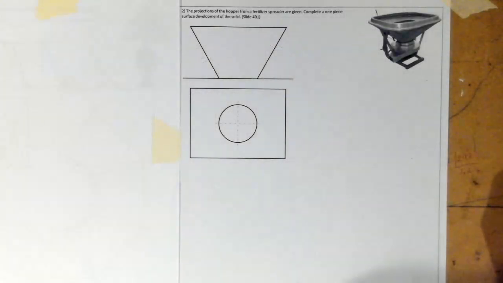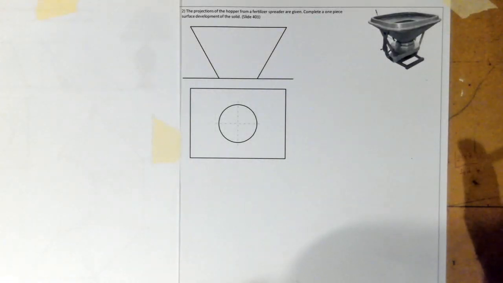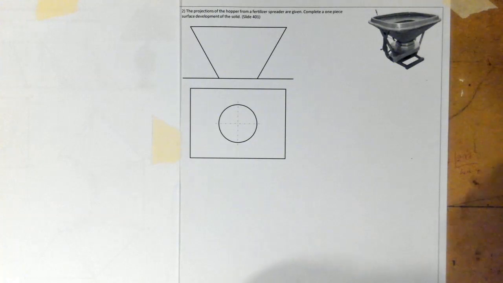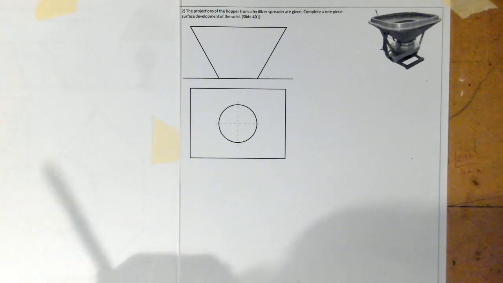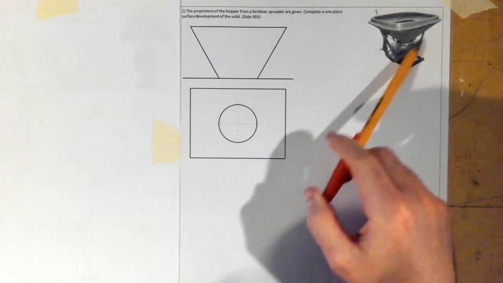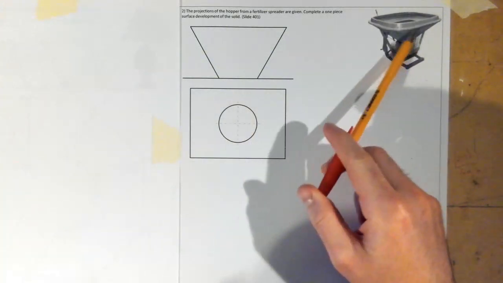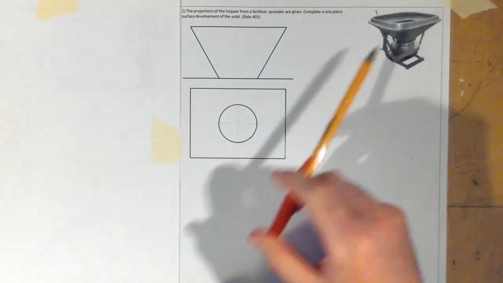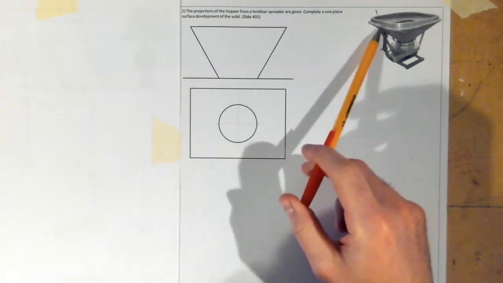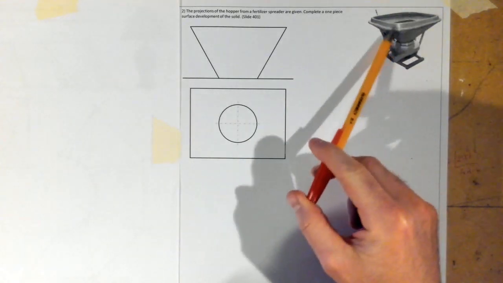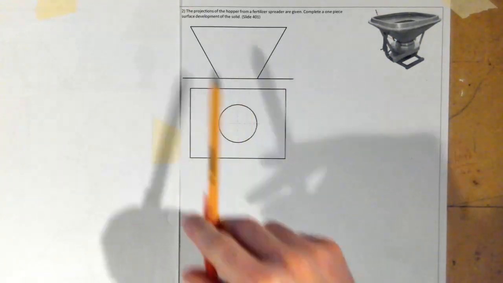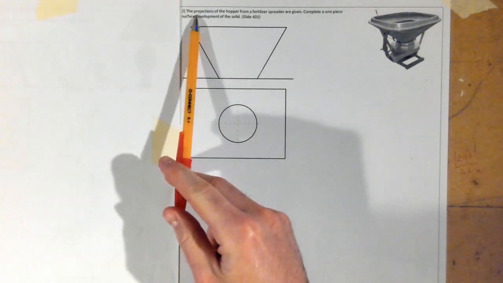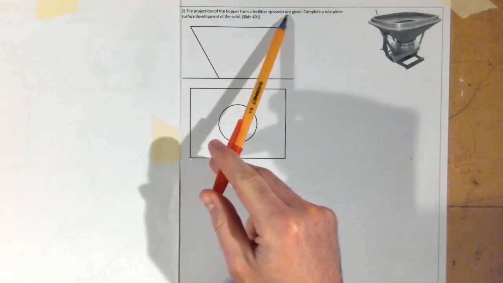Right folks, the next question that we're given on the surface geometry topic is another development question, and it's another transition piece. So we can see we've got the 3D graphic here of a fertilizer feeder, or a fertilizer spreader, and the funnel-shaped part at the top of it. We're given the elevation here and the plan here, but we'll just read the question to start off. It says the projections of a hopper from a fertilizer spreader are given.